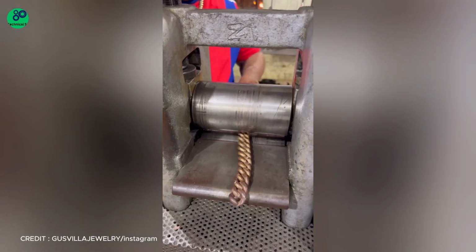The links are spaced and curved so they can lay flat.